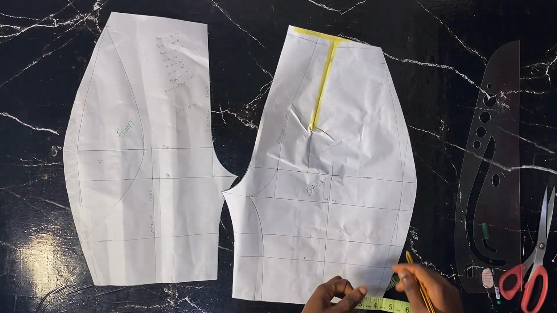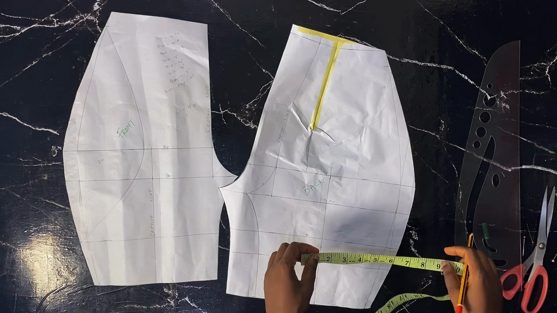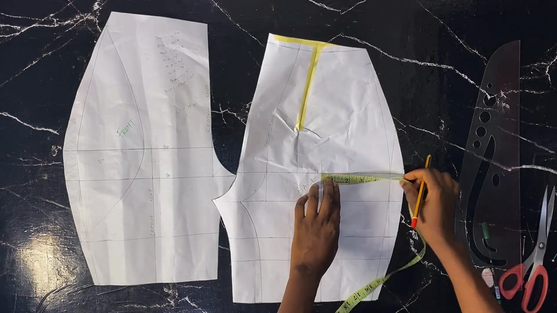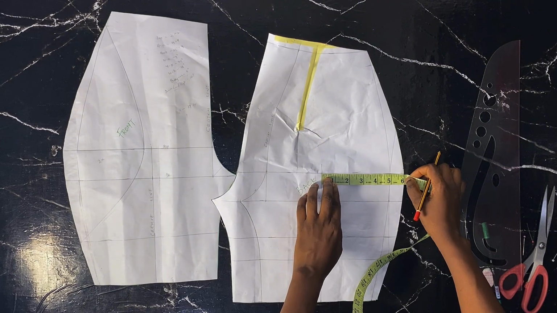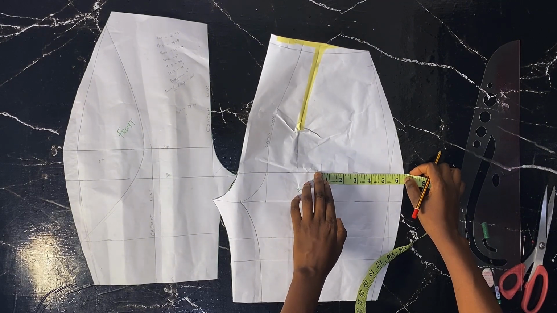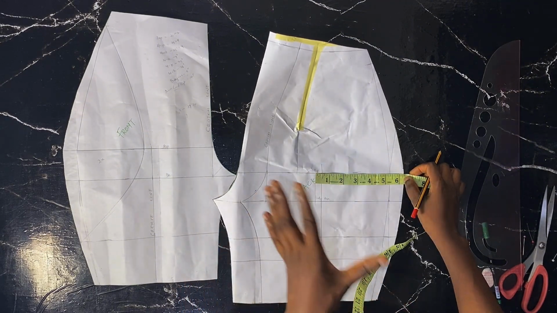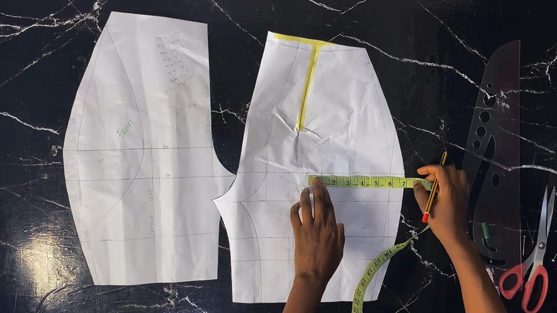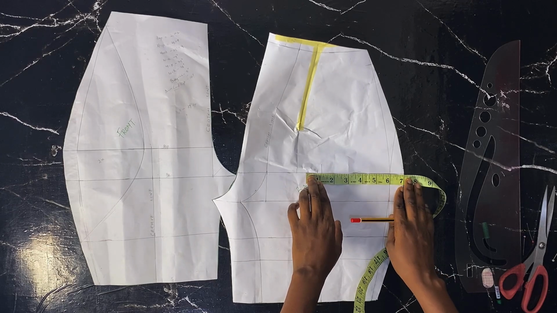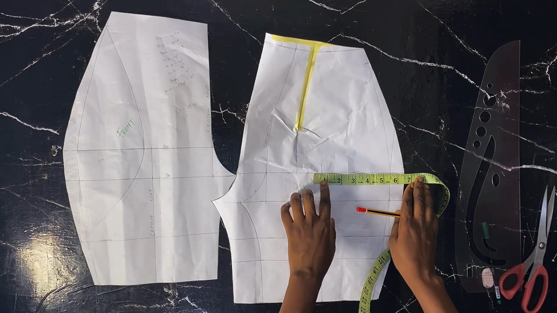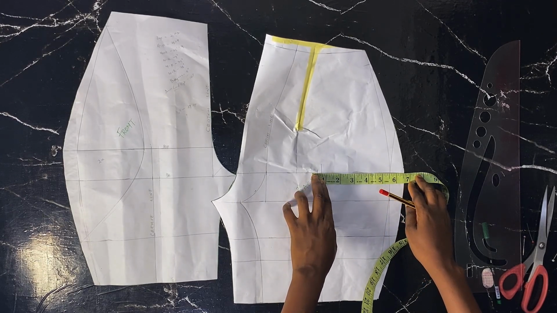Okay, and then around your hip area, let me measure what I have here. So I have 5.875. I don't want it too obvious. I don't want it too much, to be very honest. Let me see what 7 looks like. Again, you can play on these figures, okay? You can use between 6 to 7. So I think I'm going to use 6.5.